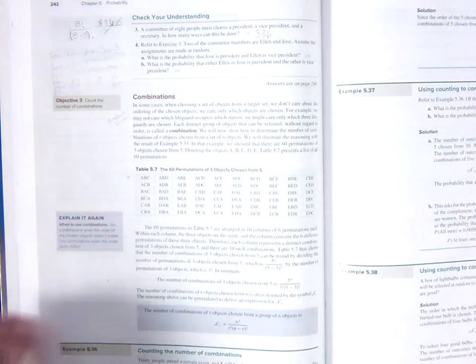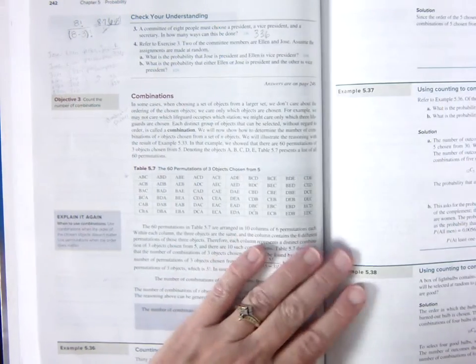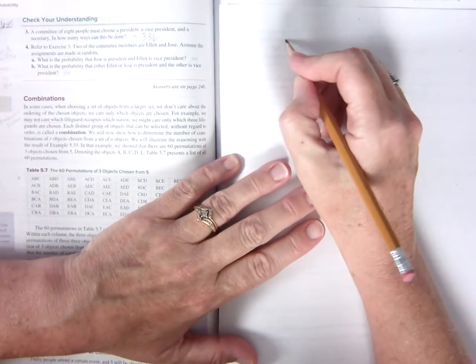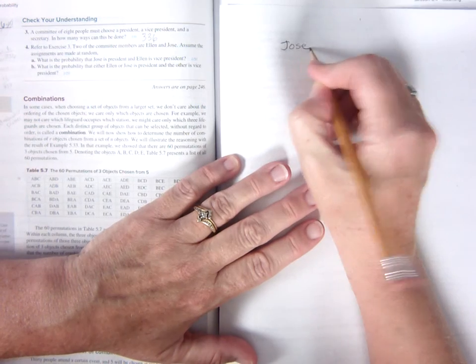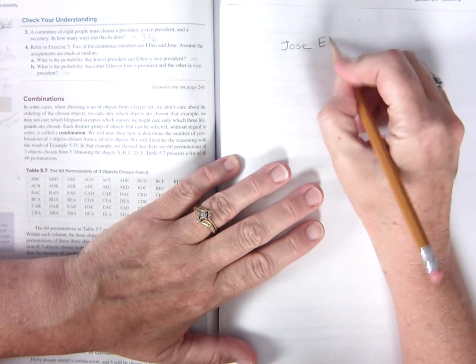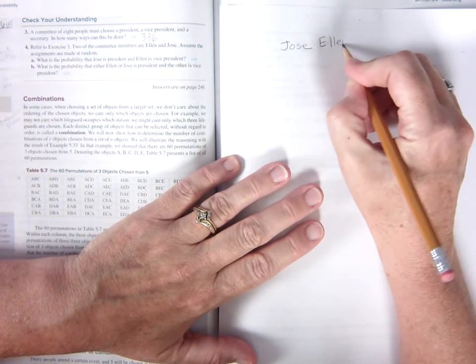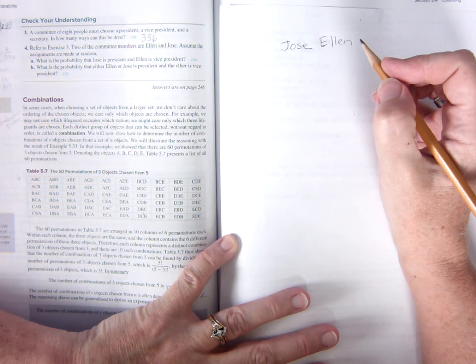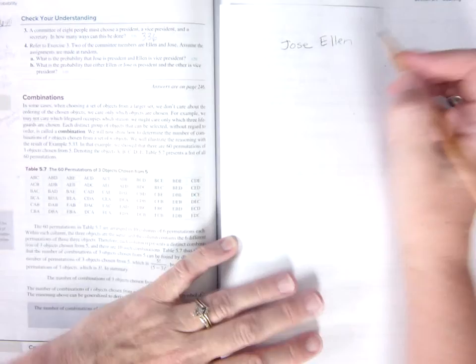And I'm going to use a piece of paper because my writing's a little bit too light over there. We're talking about having Jose as president, Ellen as vice president, right? Let me check. Yes. Okay. So how many ways can I do that?